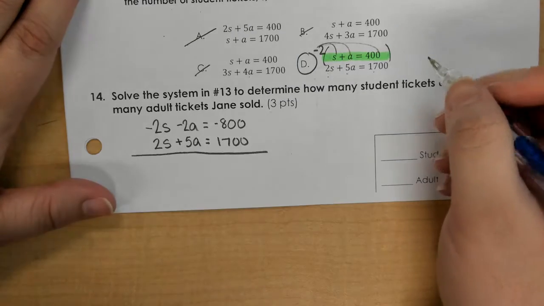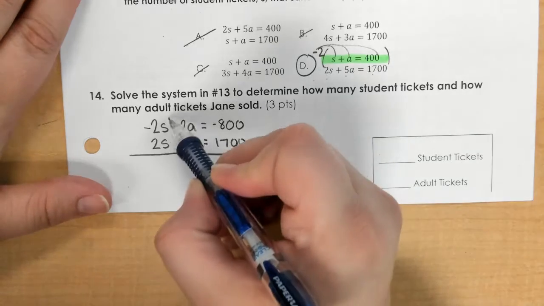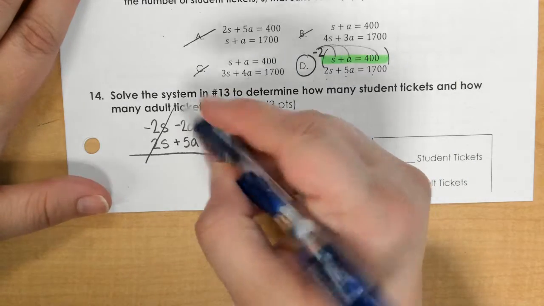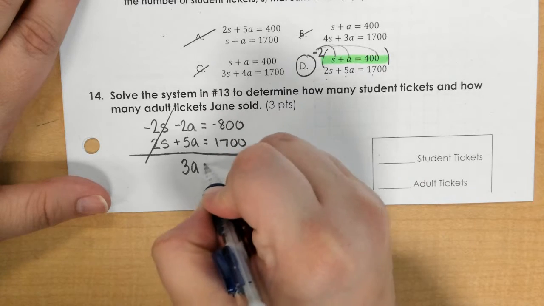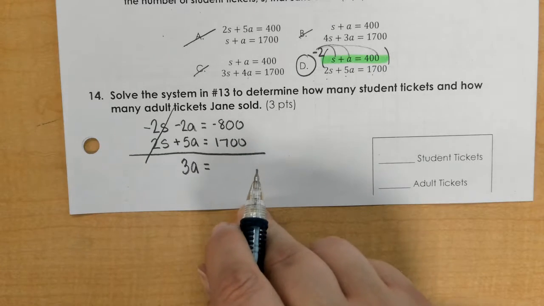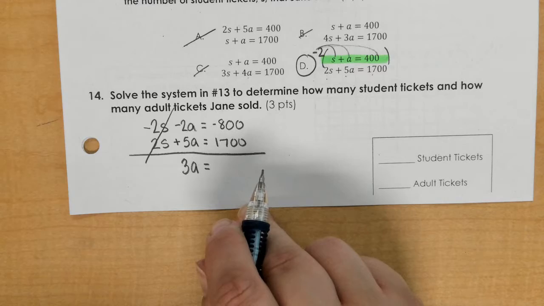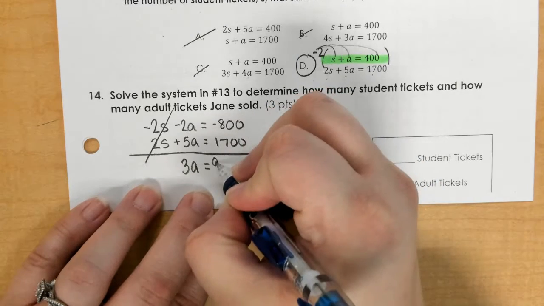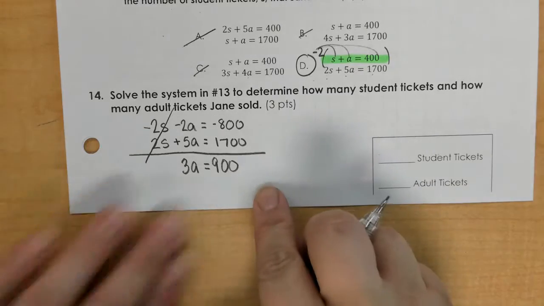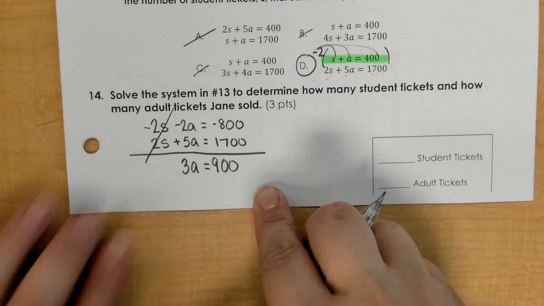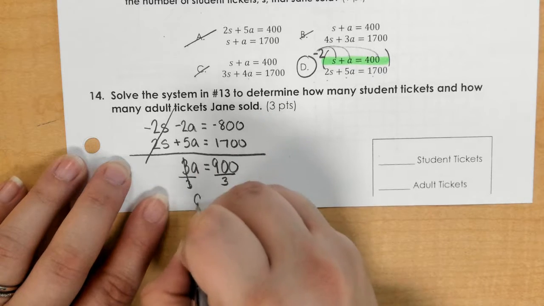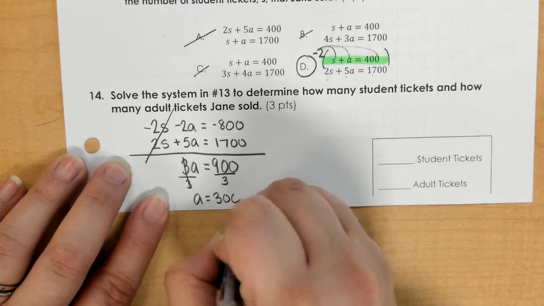And I do exactly the elimination method. So in this case, I can eliminate my S's. If I combine my A's, I get 3A. And then if I subtract 1,700 minus 800, we get 900. And if we divide by 3, we get 300 adults.